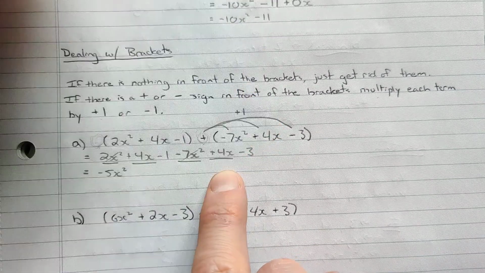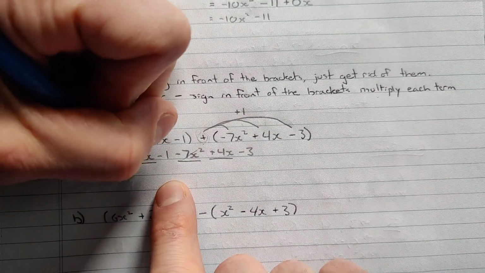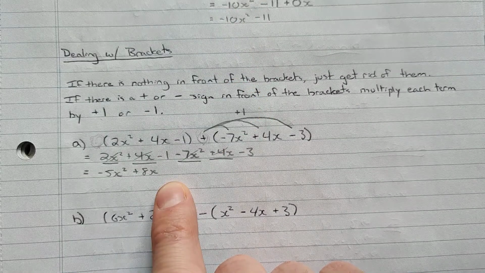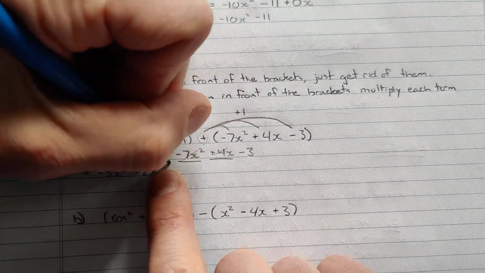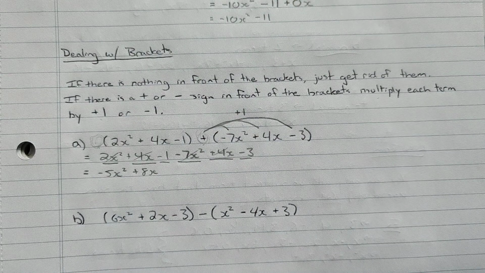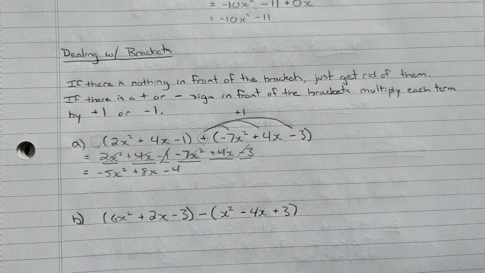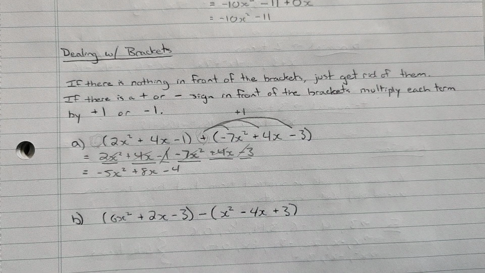I got another plus 4x over here. So that's going to give me plus 8x. Done with my x's. And then finally, I have a plus or a -1 and a -3. That's going to give me -4. Cross those off. Everything's crossed off. I've covered all my numbers. And there is my equation simplified down.